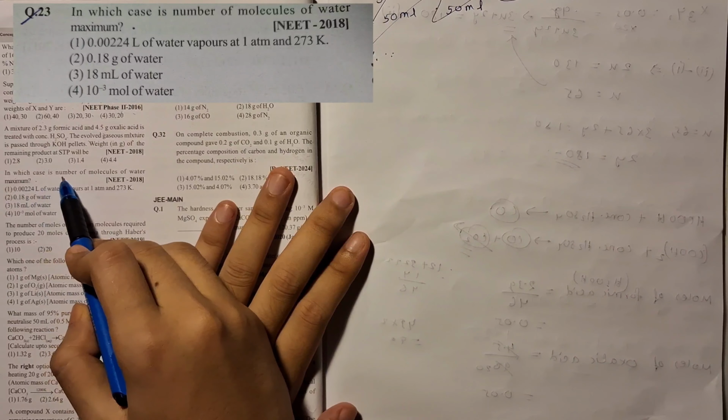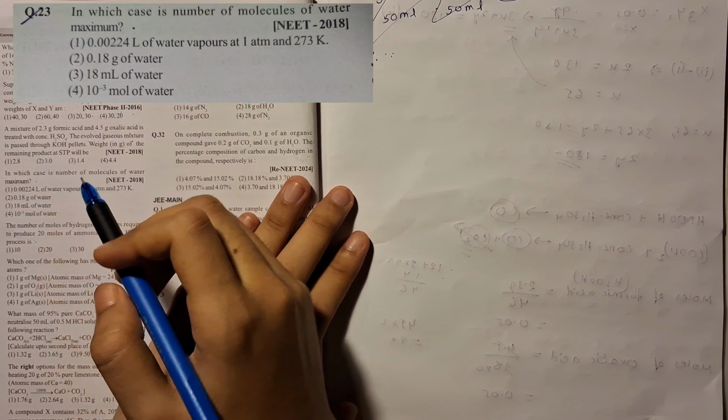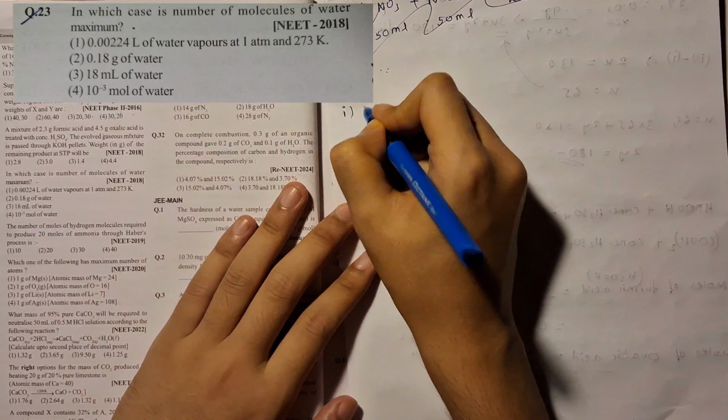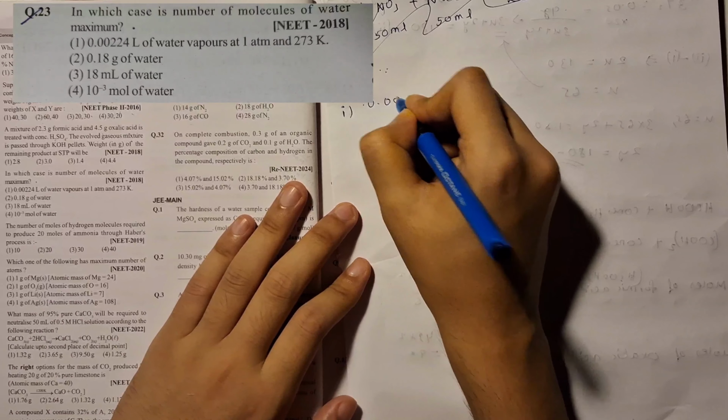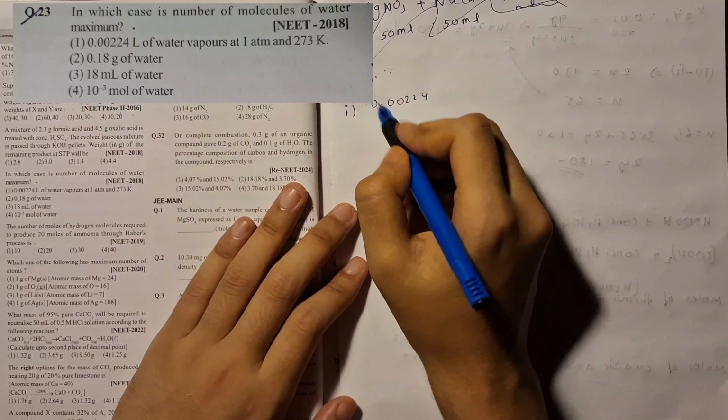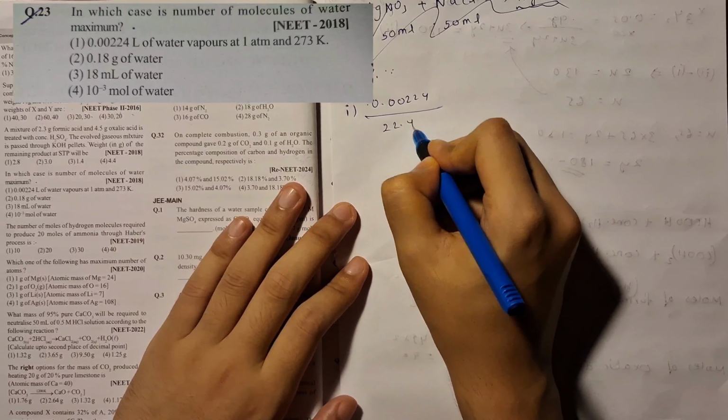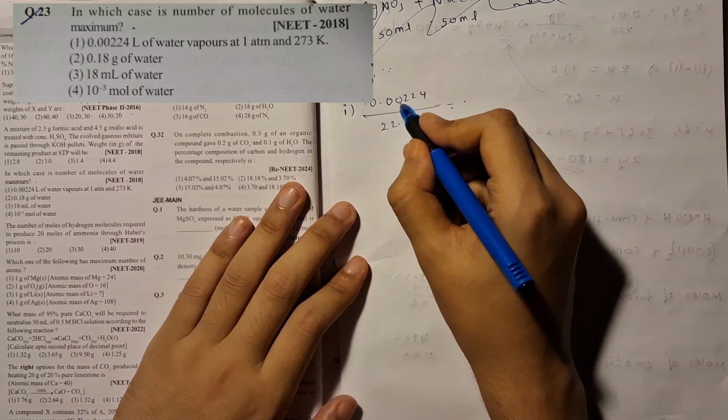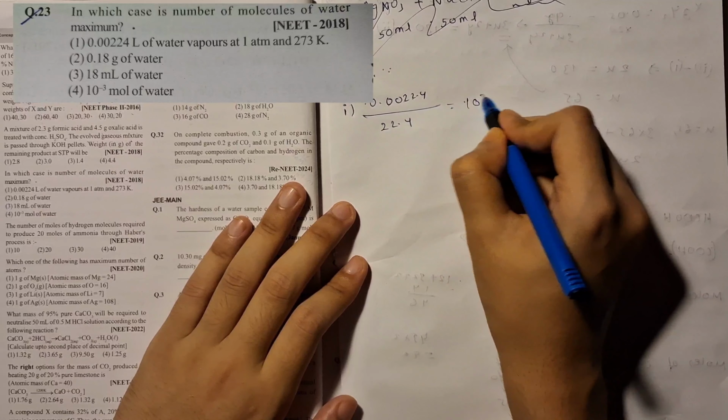In which case is the number of molecules of water maximum? First, 0.00224 liter at STP. Okay, it is 22.4, and it will come 10 to the minus 4 mole.